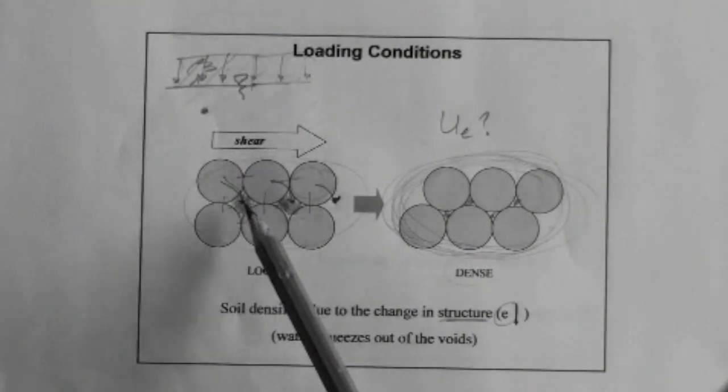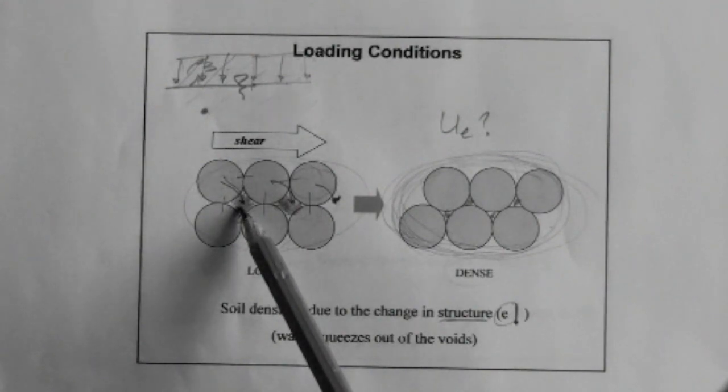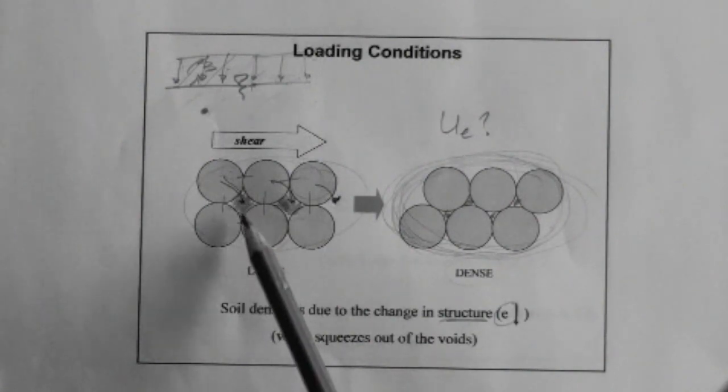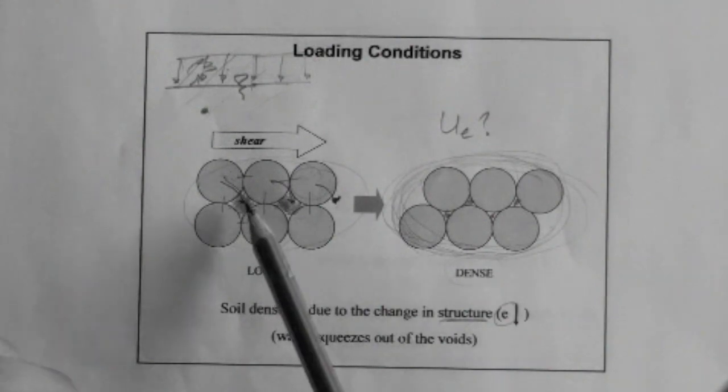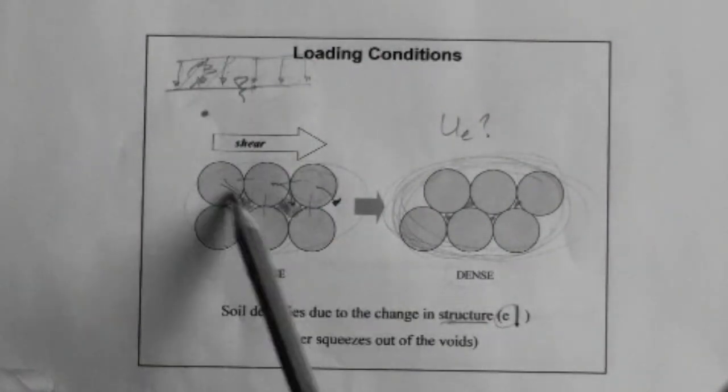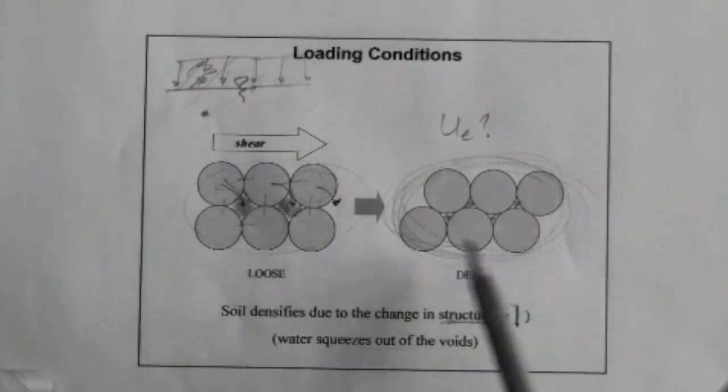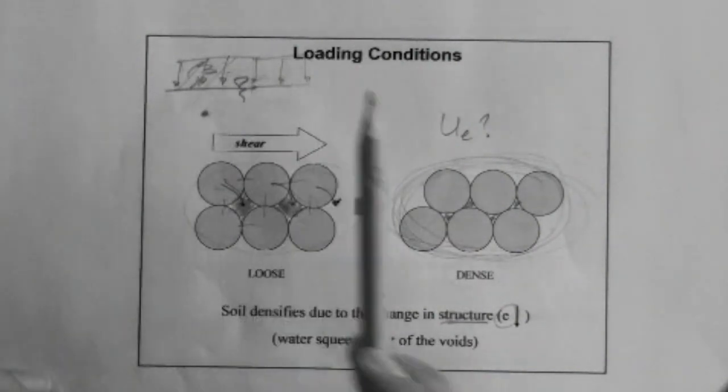Then the water says, you know what, I need to escape, I need to move because I'm pressurized. Okay, so because it's pressurized, it decides to escape, right, some of it, and therefore as it does that, it gives the load that it is carrying to the grains, and eventually the grains are the ones that carry the load that you place.